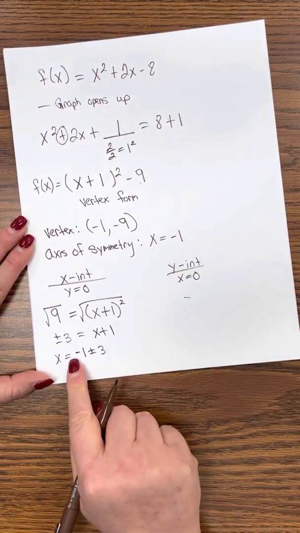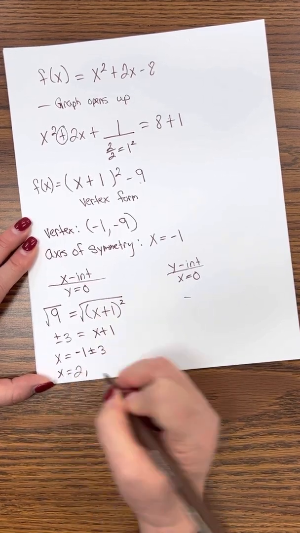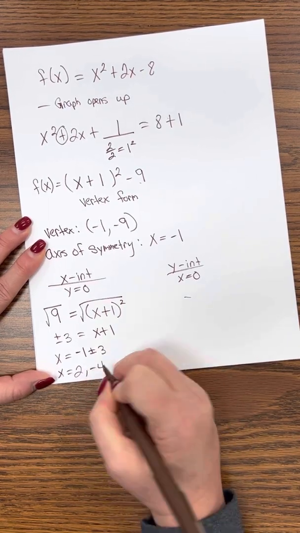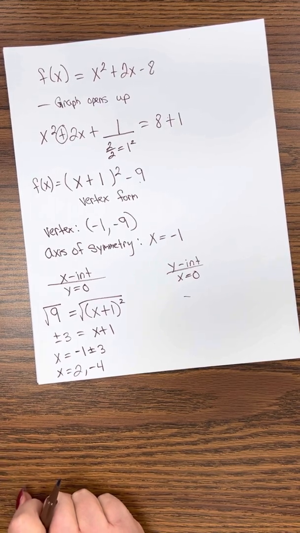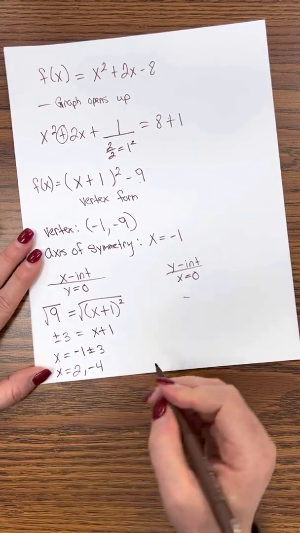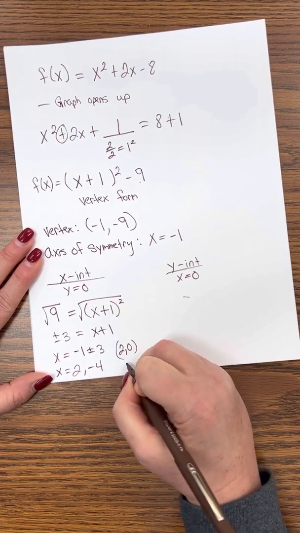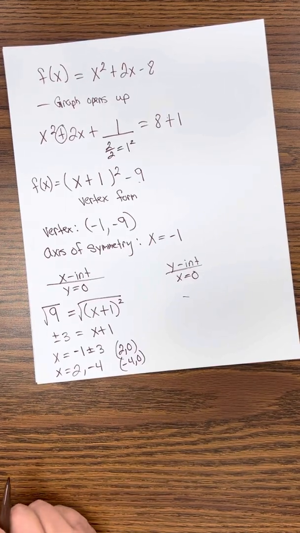So now I can do negative 1 plus 3, which is 2, and I can do negative 1 minus 3, which is negative 4. And those are your two x-intercepts. And remember, when we graph in a minute, you can use these as your ordered pairs to graph. When you're going to use that graphing tool, those can be your second points if you want them to be.